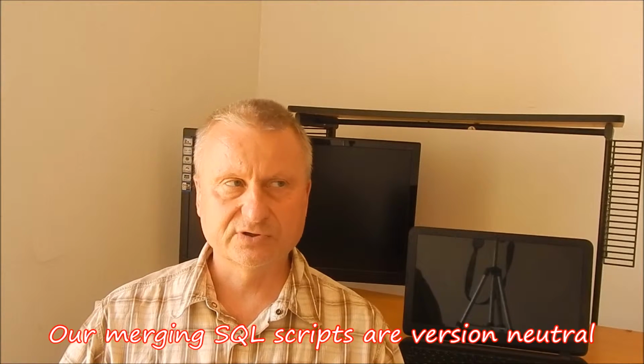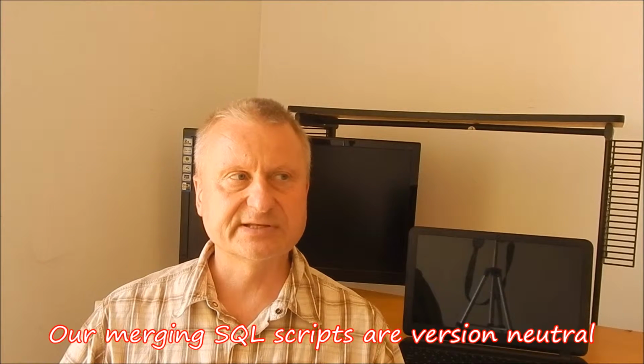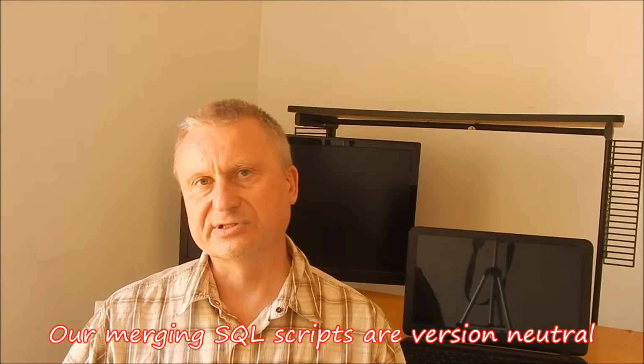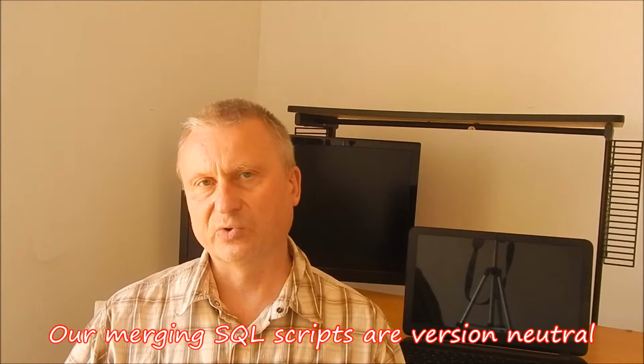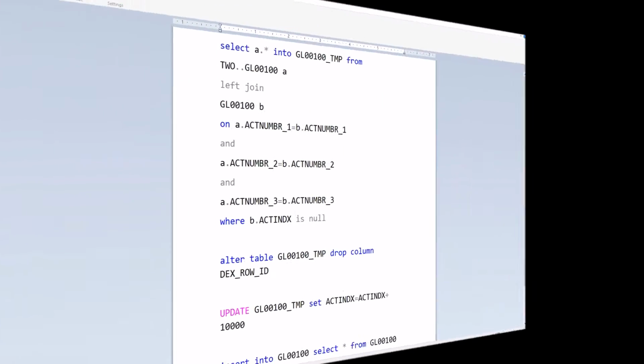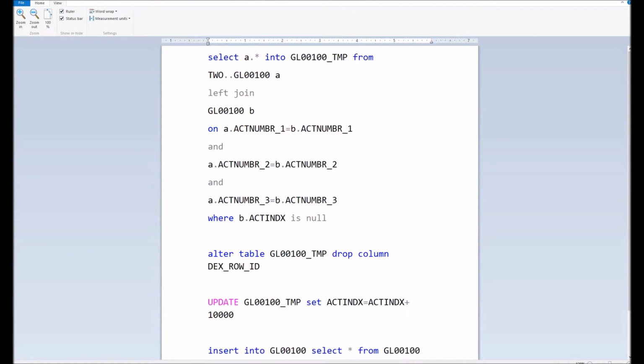So this means that our scripts are version independent, so we don't really have to deal with the versions. When the script is running, it automatically adjusts itself for the version by the select star construction or insert. Okay, let's take a look at the scripts. We are here transferring a GL account master file table, which is GL00100.